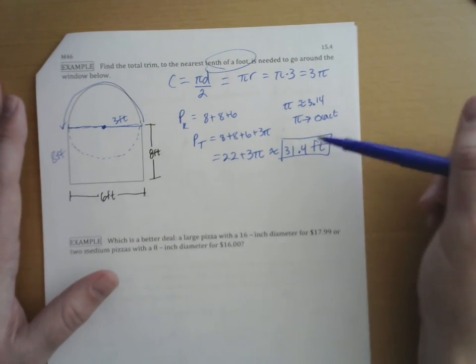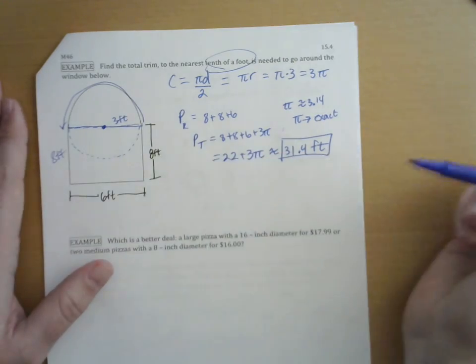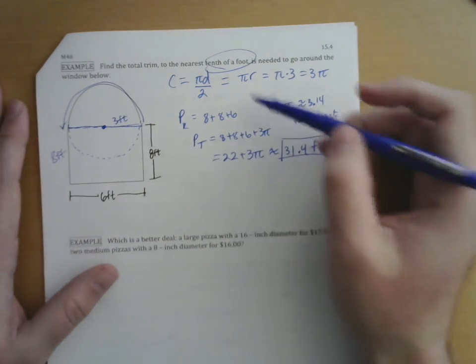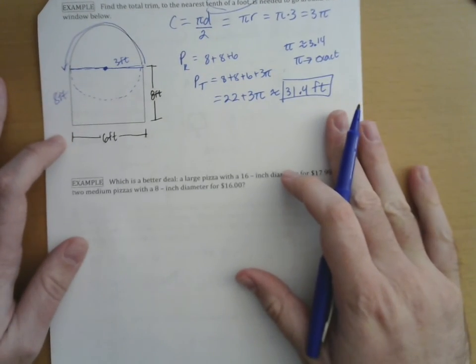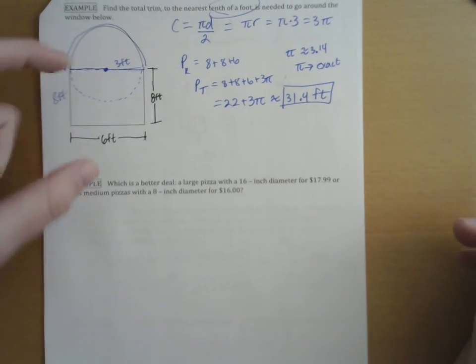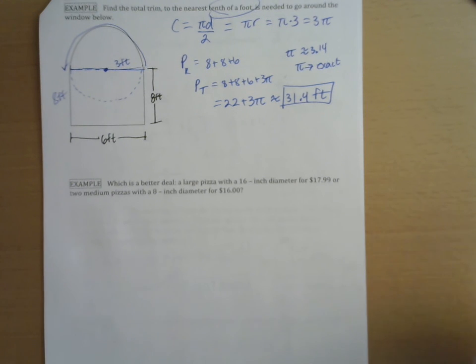So this is not feet squared because it's perimeter. There was no multiplication of feet times feet. We needed to use the circumference and a perimeter problem or perimeter formula from the polygons. So if you can understand this problem, there's no other circumference problem that you couldn't do.